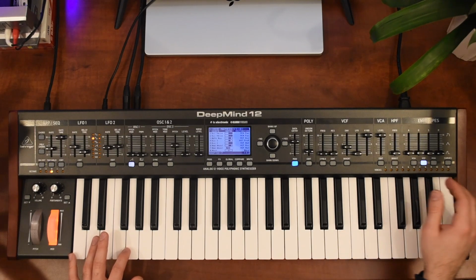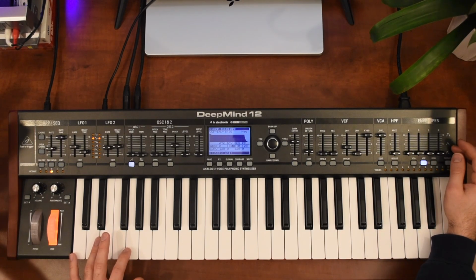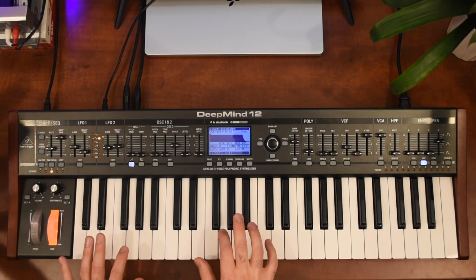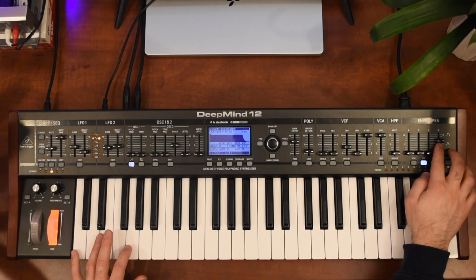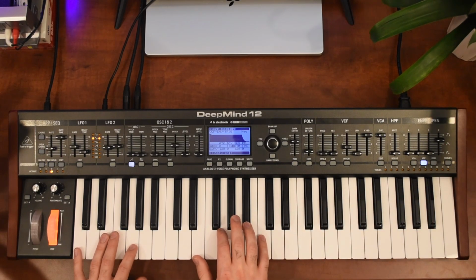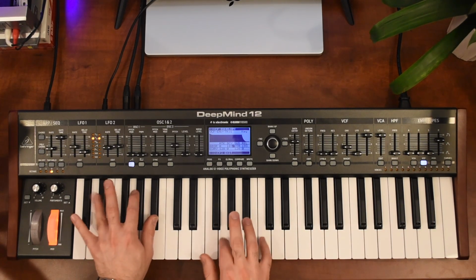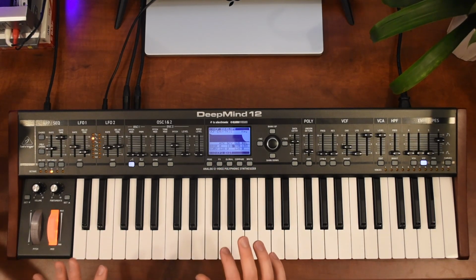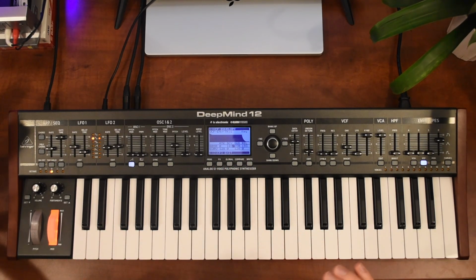The release on the filter is bugging me. I think I'm gonna need more release. Okay, sorry. That sounds a lot better now. What I've done is I've just extended the release on the VCF envelope to more closely match that of the decay on the filter envelope. So they decay and release at similar rates now, so it's a little more natural sounding.